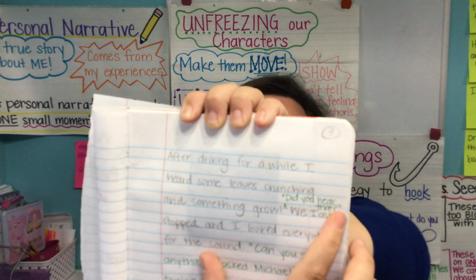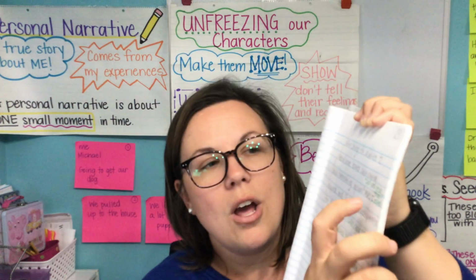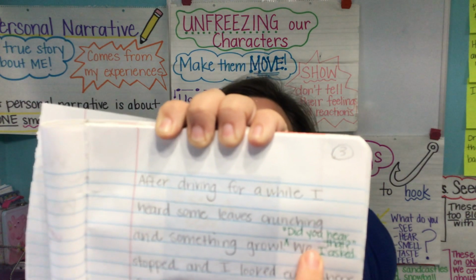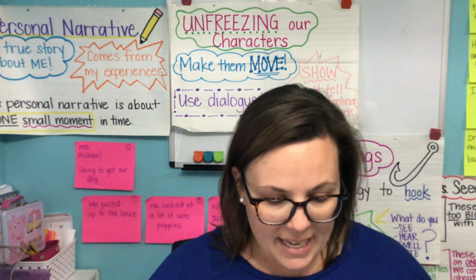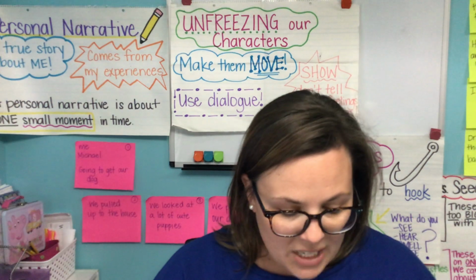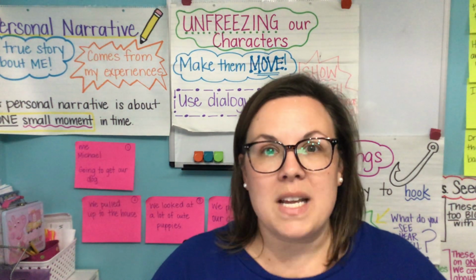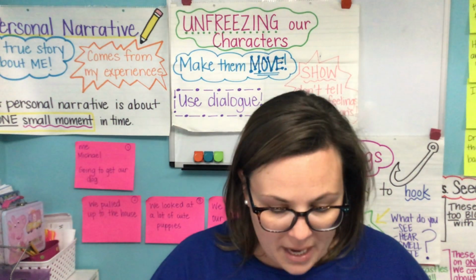Now, it's kind of smashed in on the side, and that's okay, as long as you can still read it. But I added in my piece of dialogue right there on my page. Then I went back and I kept reading. I said, "We stopped and I looked everywhere for the sound." And then I remembered Michael said something to me then. He said, "Can you see anything?" asked Michael.